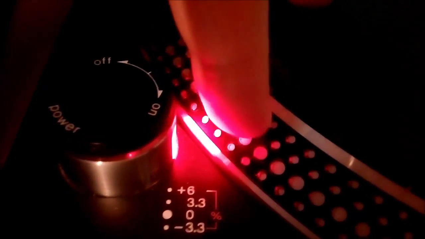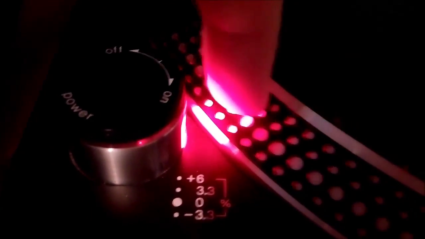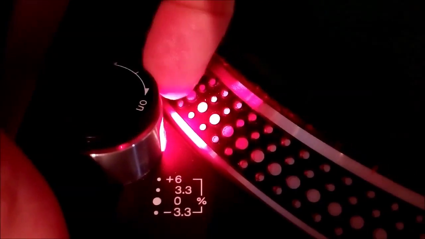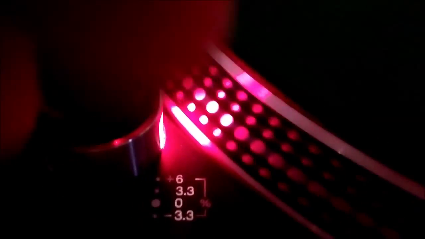These dots on the platter aren't just there for decoration, although they might be on other turntables, which have probably got a generic design from somewhere, if there isn't a strobe eliminator and they've just decided to go with it. What they in fact do, as you can see there, is go in alternate directions, and when it's at 0%, as it is now, you can see that the main big dot, as it shows you on the key, remains stationary.